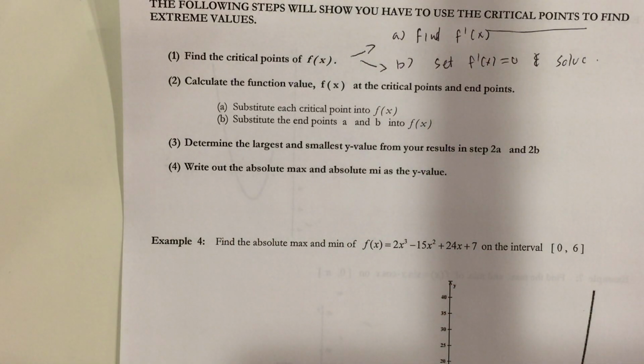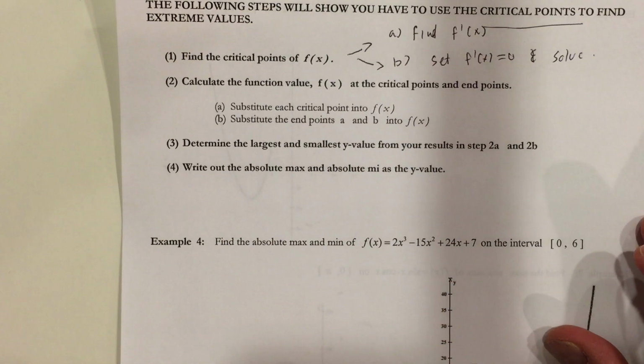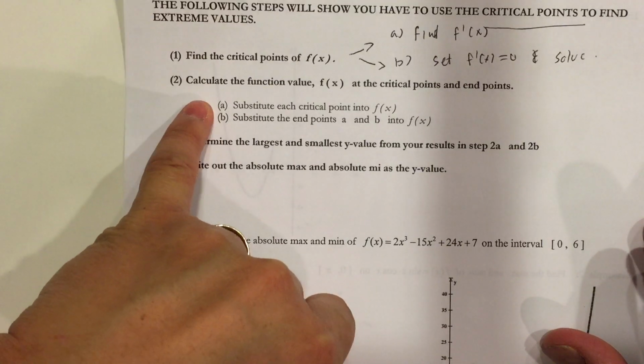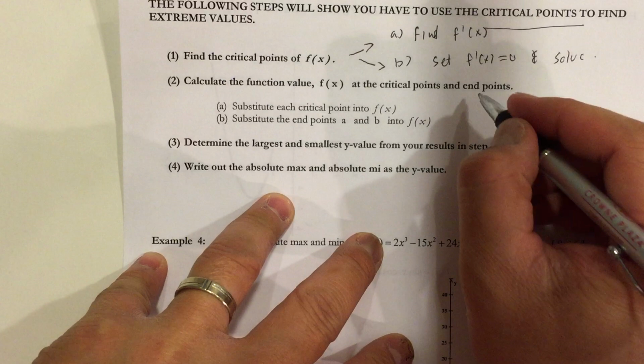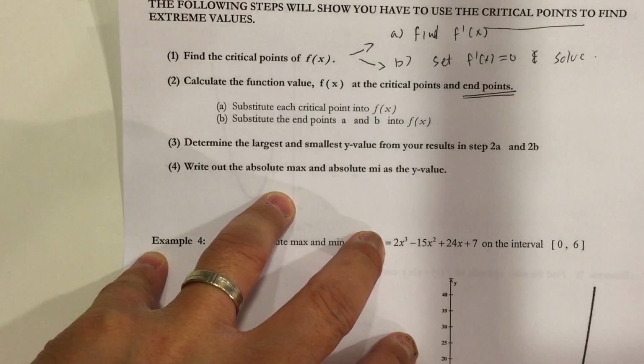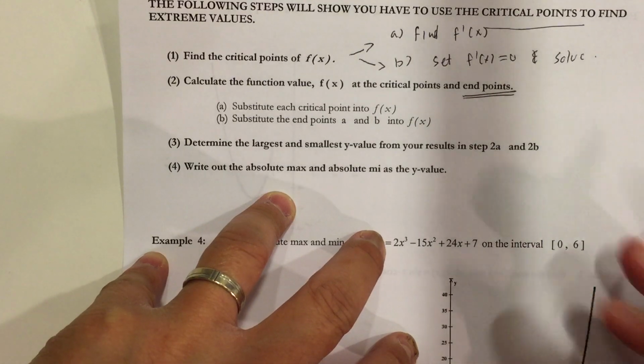Once we have found the critical points, we find the extreme values by calculating the function value at the critical points, and we also check the endpoints, because the extreme values can also occur at the endpoints.